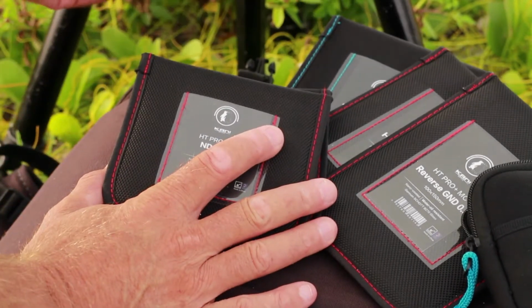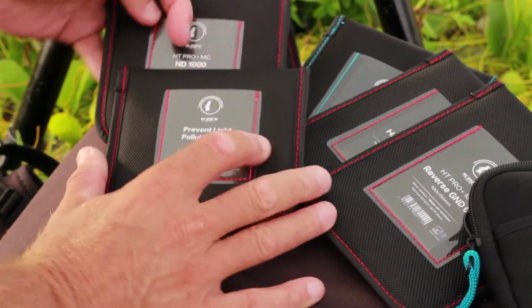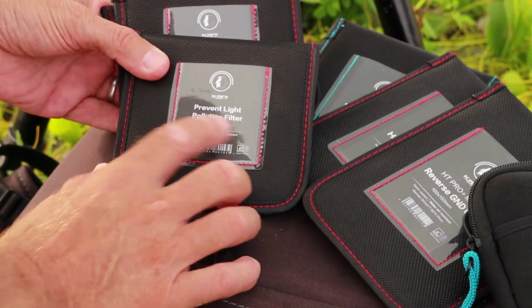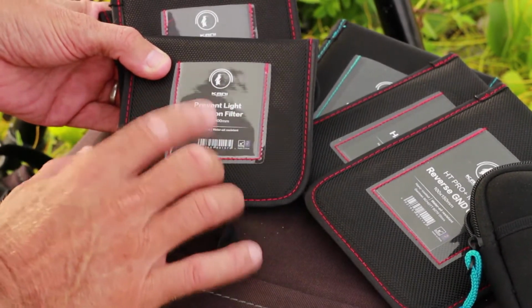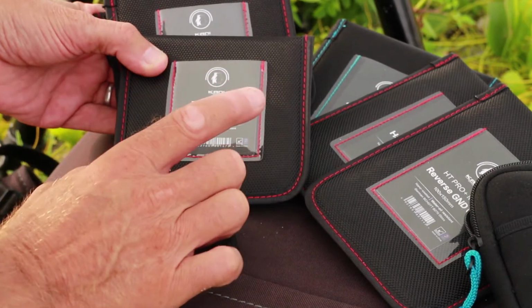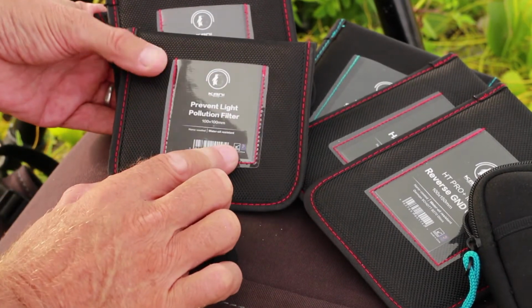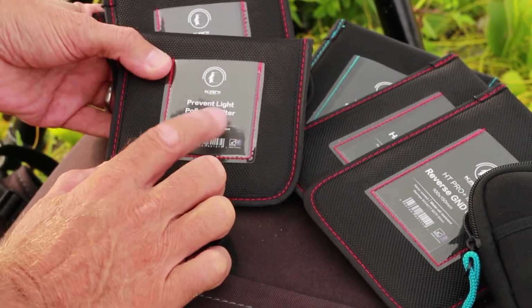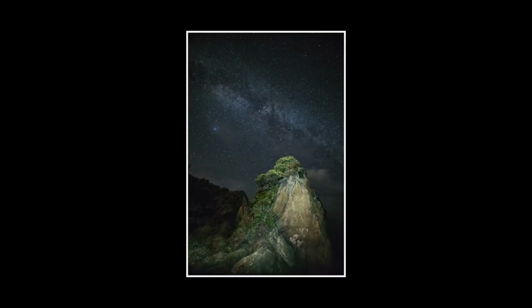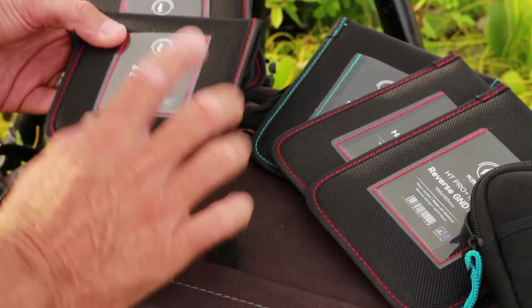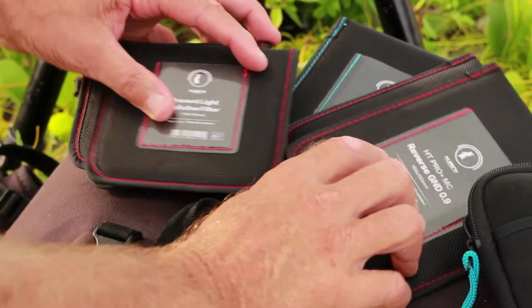There's also, I'm not really going to be using this one today, but I thought I'd mention it anyway. It's called the Prevent Light Pollution filter, and it is a filter that I've made a video of previously, which you can see linked above. This one is used in order to reduce ambient light pollution when you are shooting night skies, astrophotography, etc.